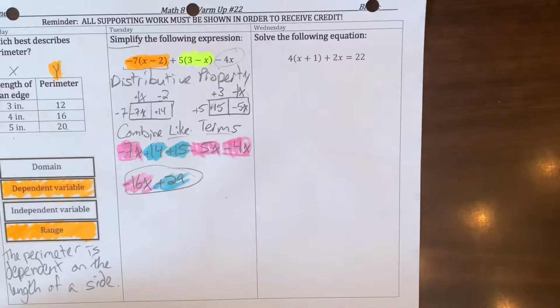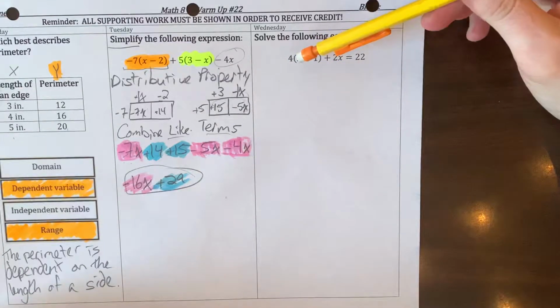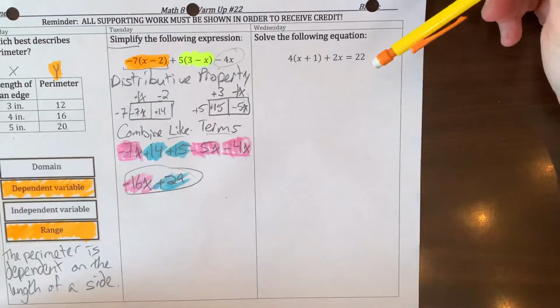In this video, we're working on that Wicked Wednesday warm-up for number 22. And it says to solve the following equation. And it has 4 times the quantity x plus 1 plus 2x equals 22.